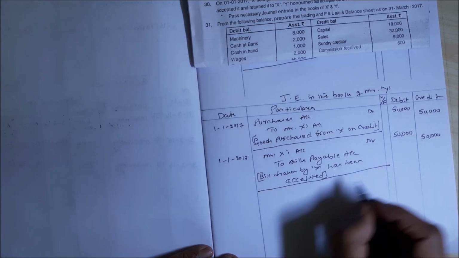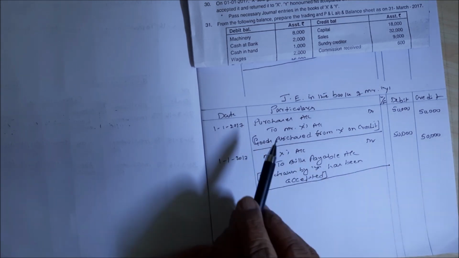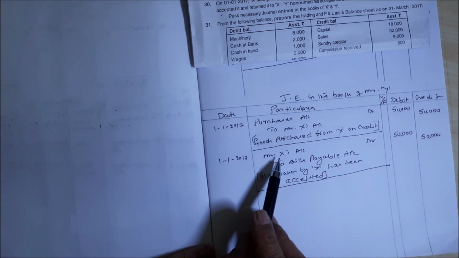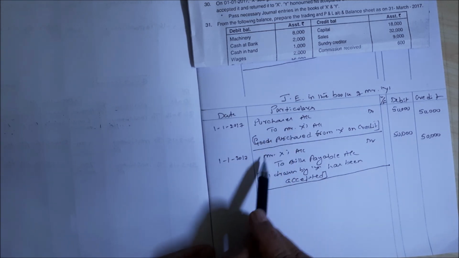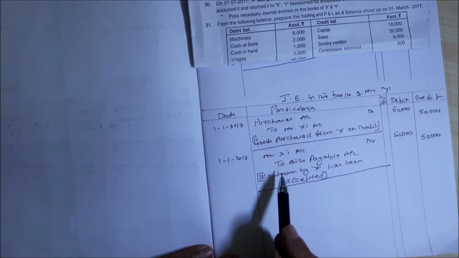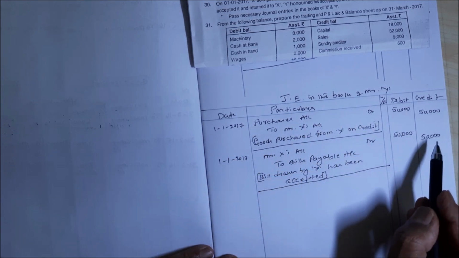Bill drawn by X has been accepted. Here also you can see Mr. X, earlier it was credited, now X has been debited. Debit, credit cancelled. Now the journal entry is purchases account debtor to bills payable account.